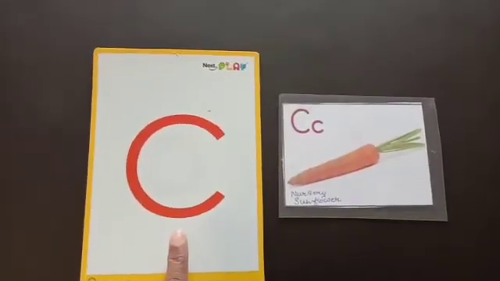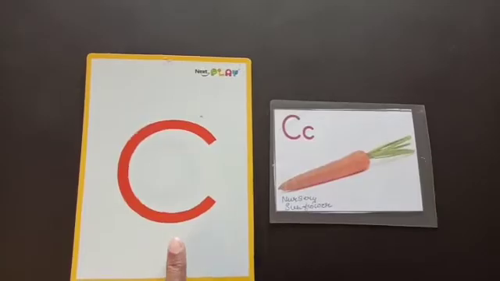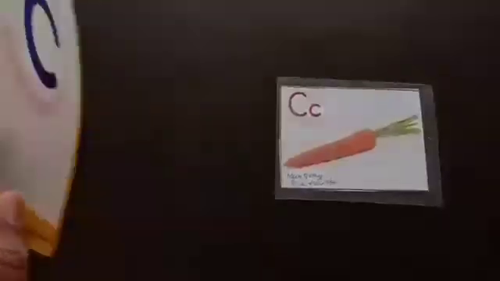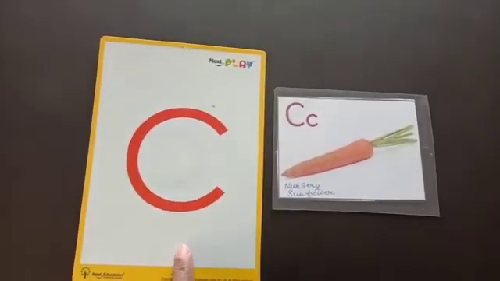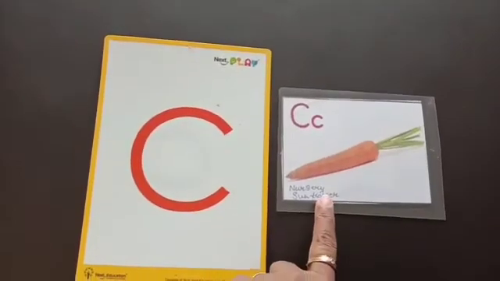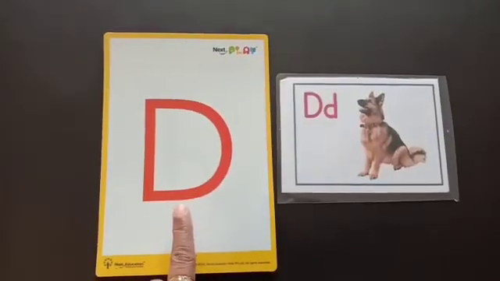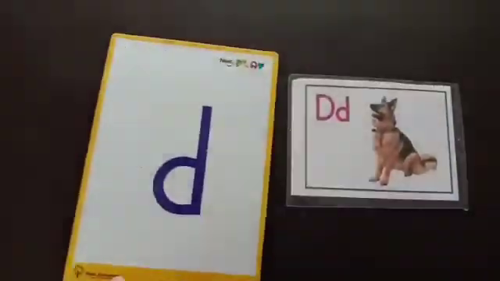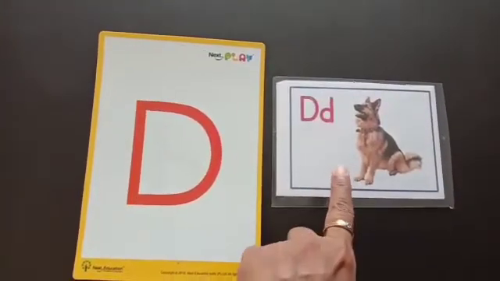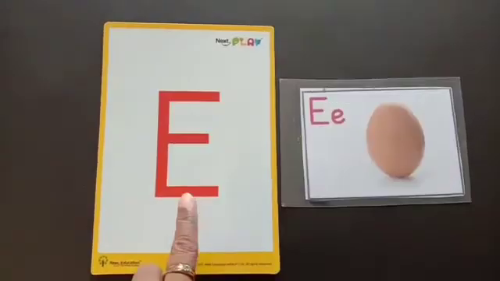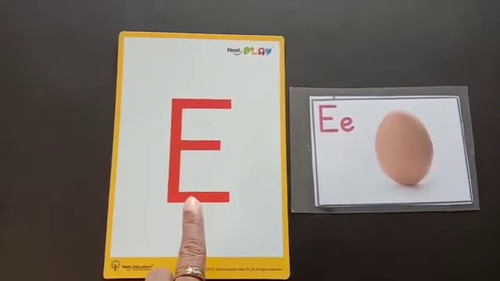This is alphabet C. Capital C. Small c. C for carrot. C for carrot. This is alphabet D. Capital D. Small d. D for dog. D for dog.